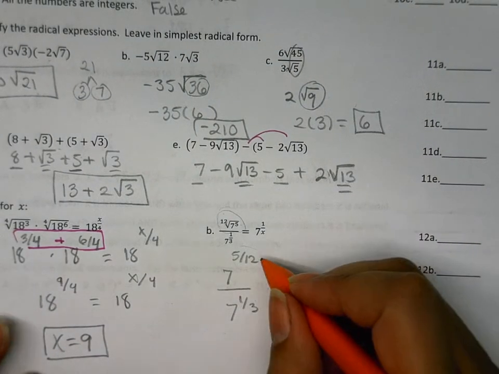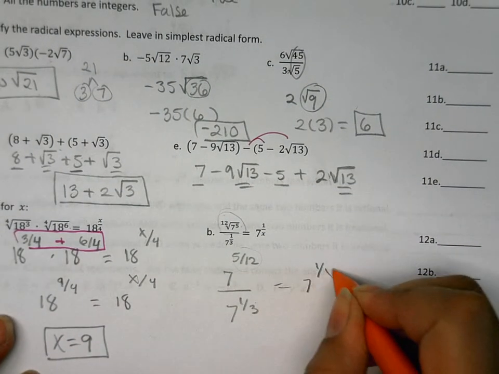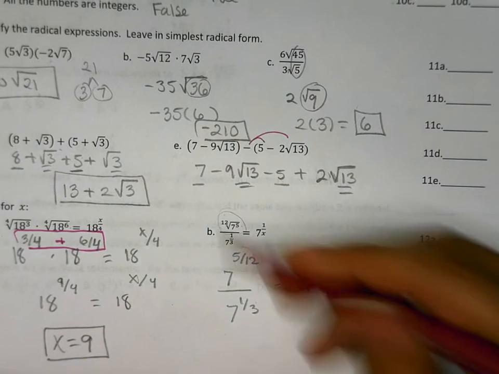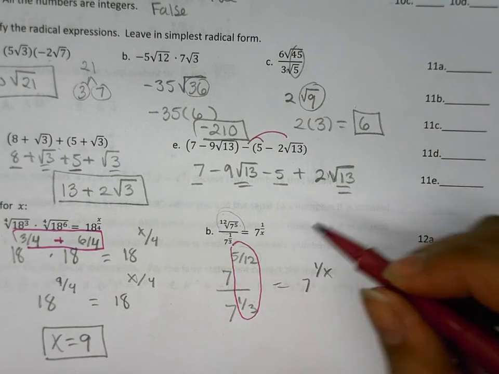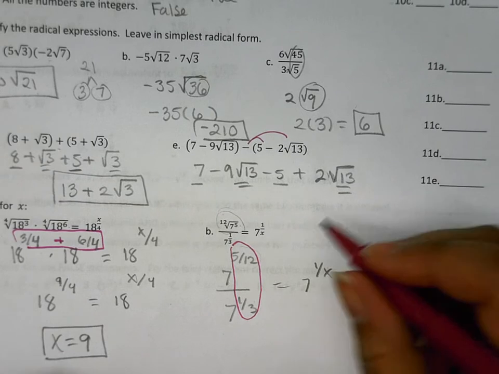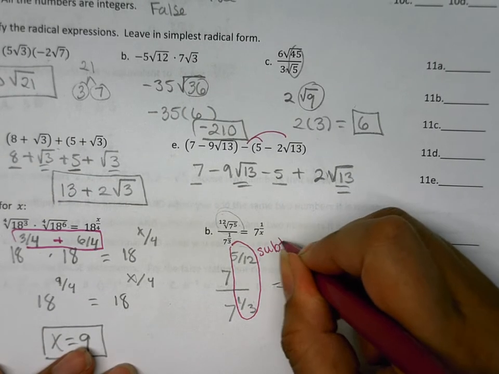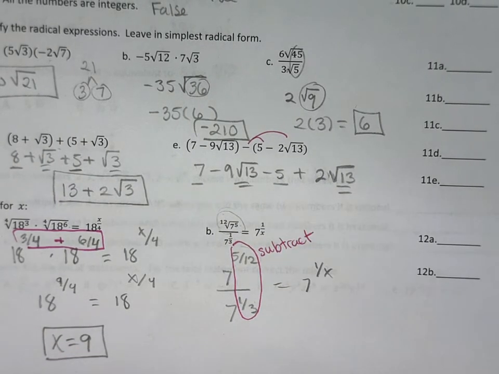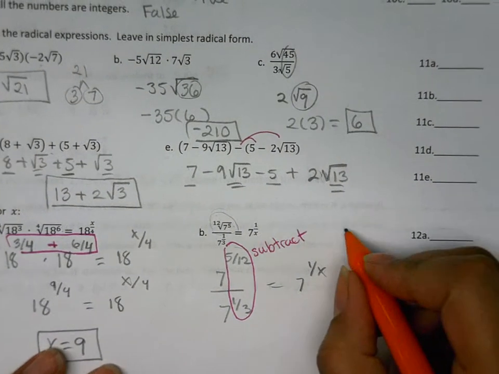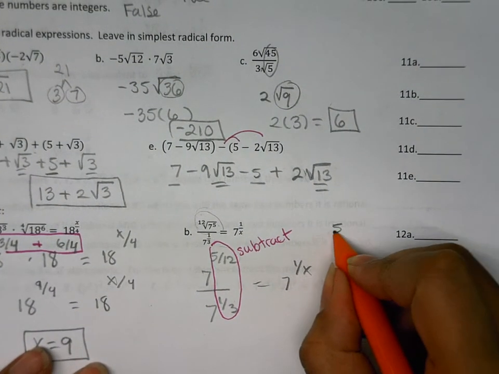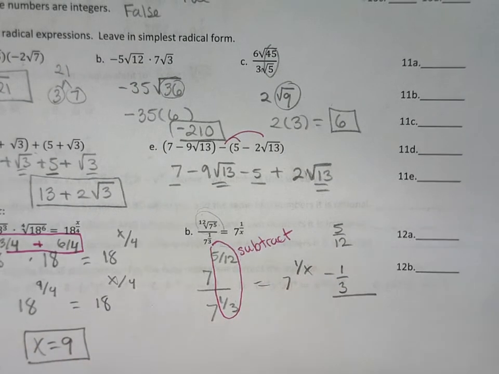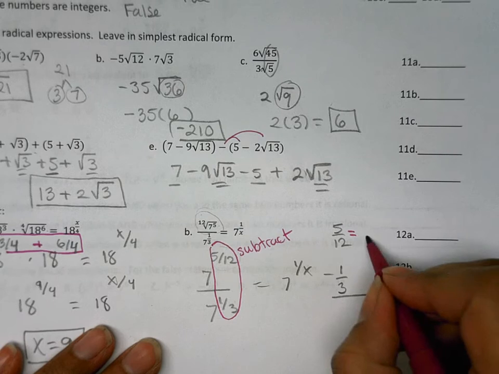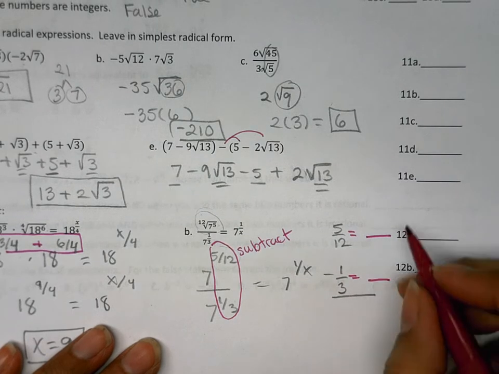Okay, what do I do to the exponents? Over here I added them. What am I going to do here? I heard somebody whisper it. Subtract. Okay, now when we add or subtract, do we need to find a common denominator? Yes, so I do 5/12, take away 1/3. What's my common denominator going to be? 12.